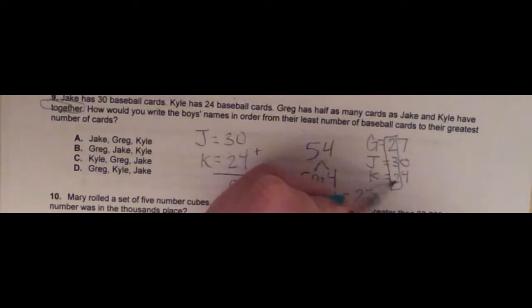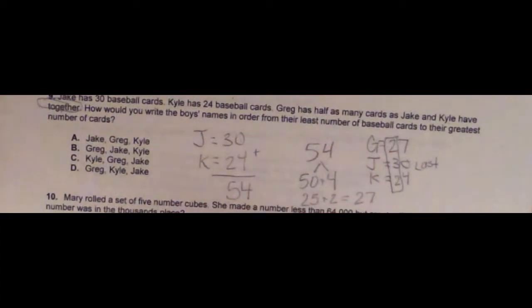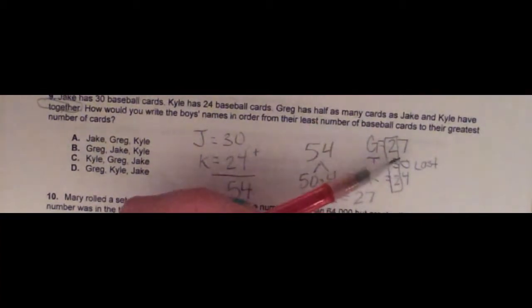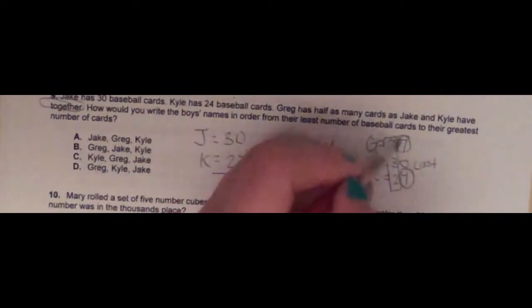Well, if I'm going from least to greatest and I see the 3, I know that is the greatest. So that's actually going to go last. I'll just write myself a note that that's going to go last. And then I am going to look at my 2s. Well, those are the same. So I'm going to have to look at the ones place value and see which number is bigger.